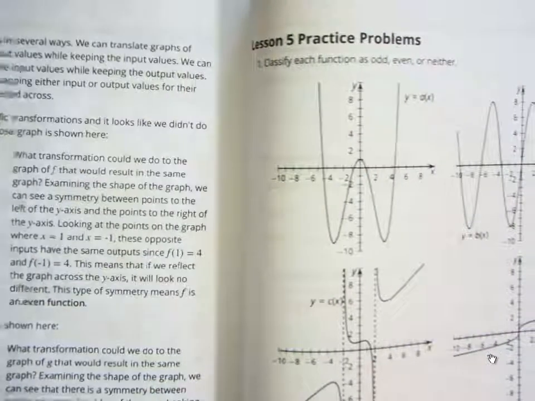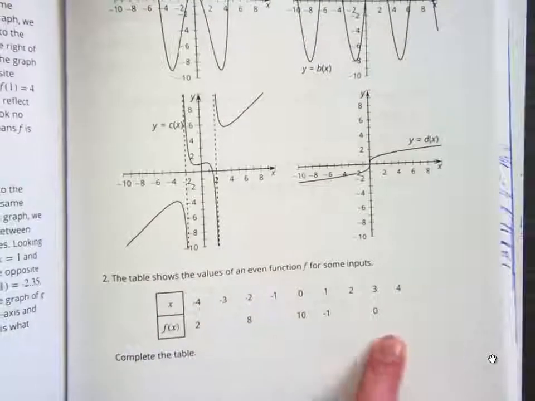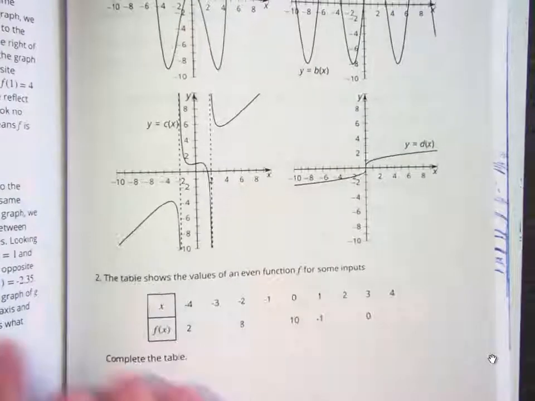With those in mind, feel free to go ahead and review the lesson summary and tackle some practice problems. It's just going to ask you to do some classifying, maybe filling in some tables of values if we know some even functions. Think about what those are going to look like.